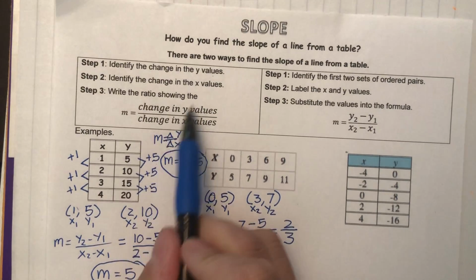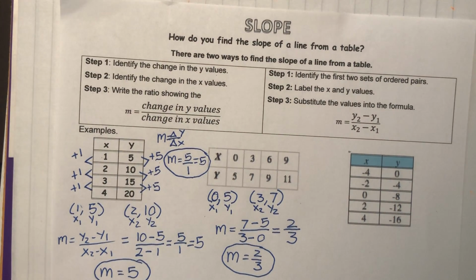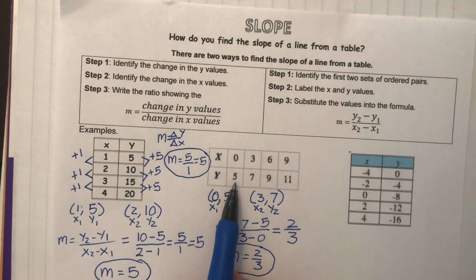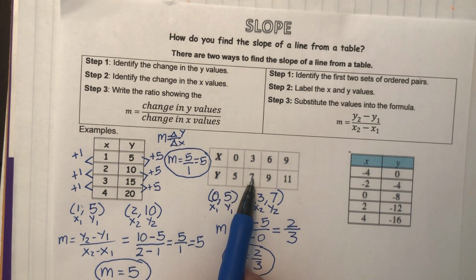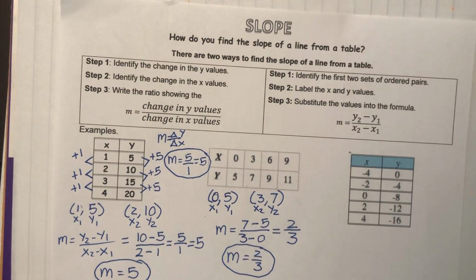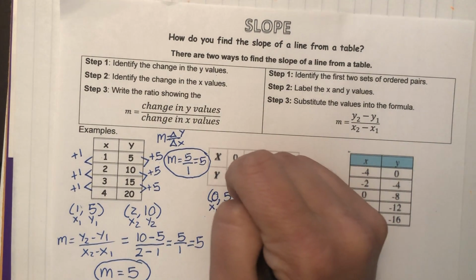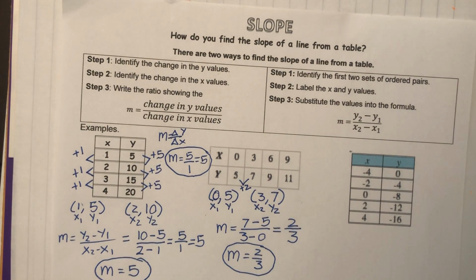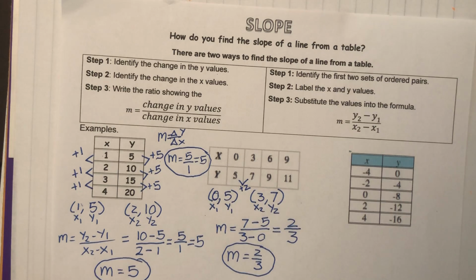Now let's try it using the shortcut. Change in y values. We need to find our change in our y values first. So from this first y value to our second y value, what change happened to go from 5 to 7? Well, we added 2, so that's a positive 2. It changed by 2. Change in our x values.